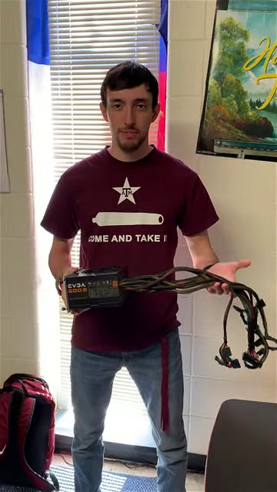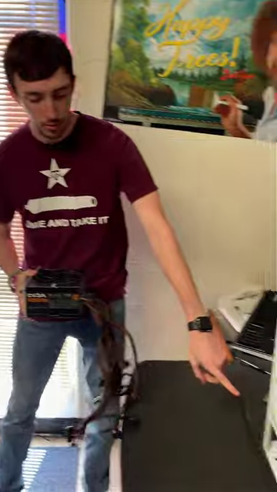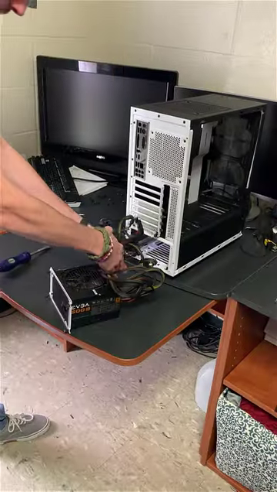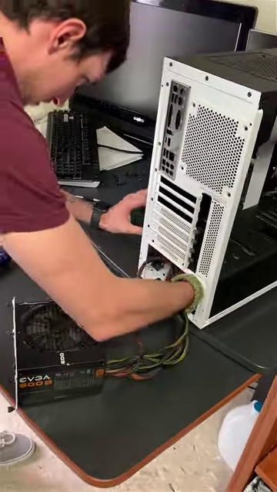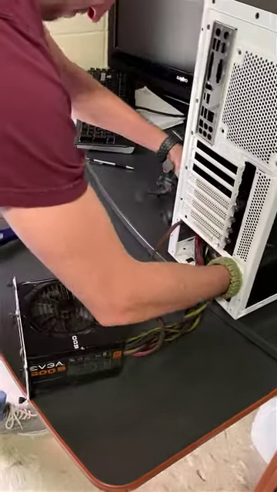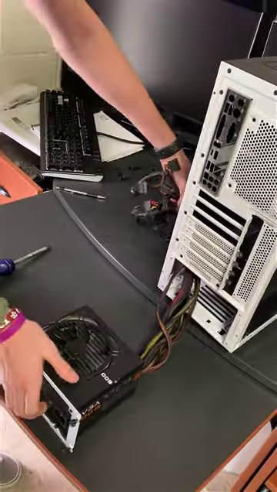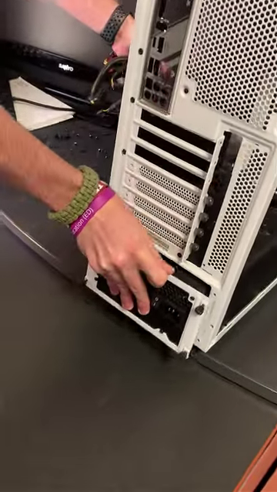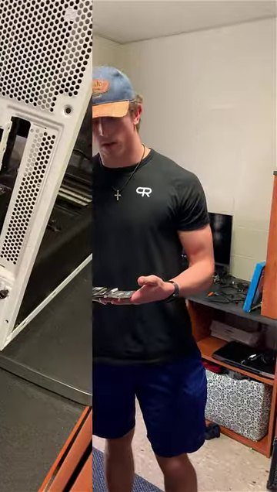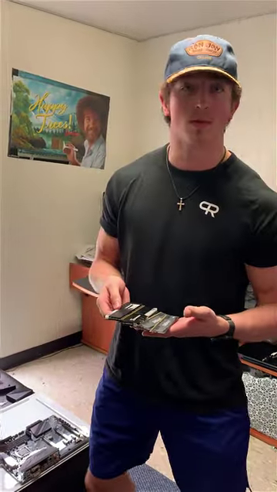First step is to put the power supply into the computer unit. All right, next up, we're going to put the RAM into the motherboard.